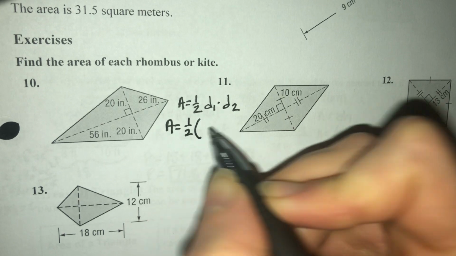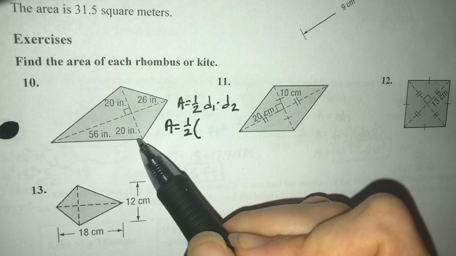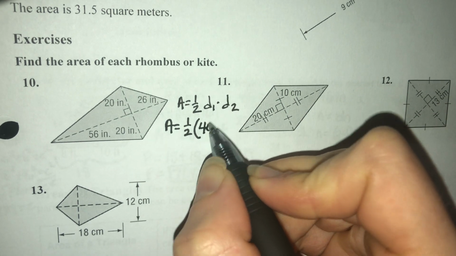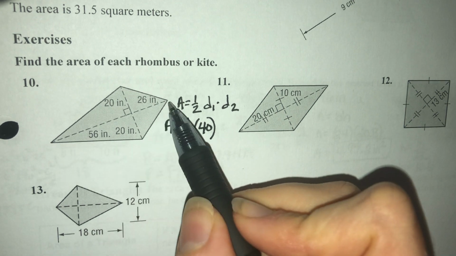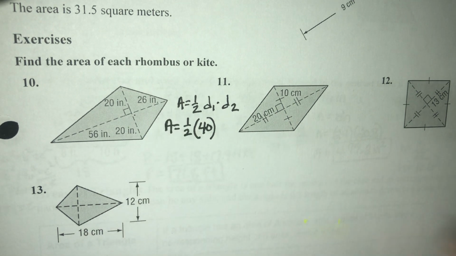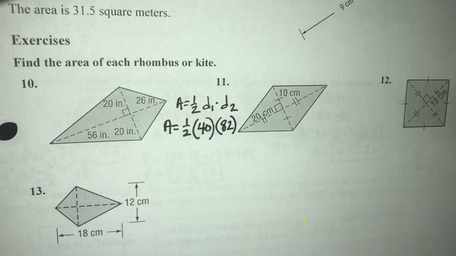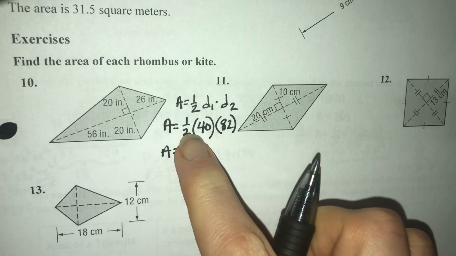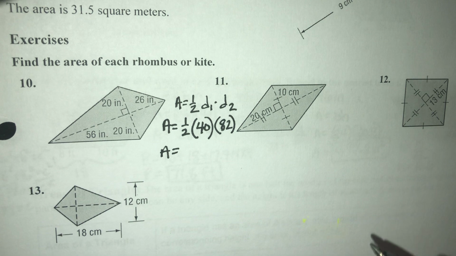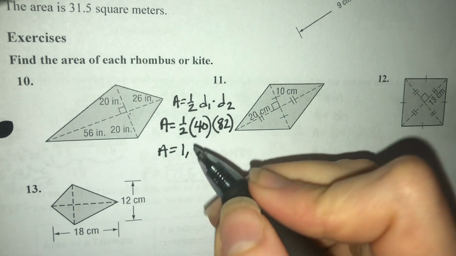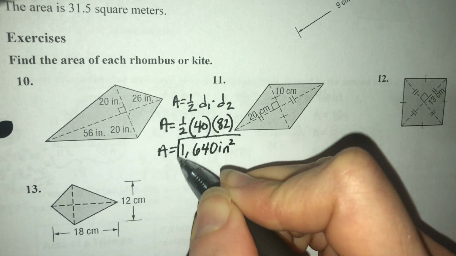Area is 1/2 times. Diagonal 1 we could say is this short one. 20 added to 20 is going to give us 40 for that length. And then D2 we could say is this long one. 56 plus 26 equals 82 for the length of the longer diagonal. So we do either 1/2 or 0.5 times 40 times 82. And that gives us 1,640 inches squared, or square inches.